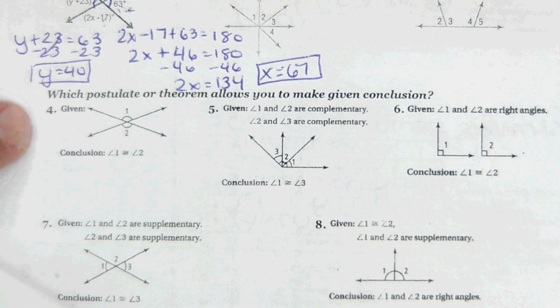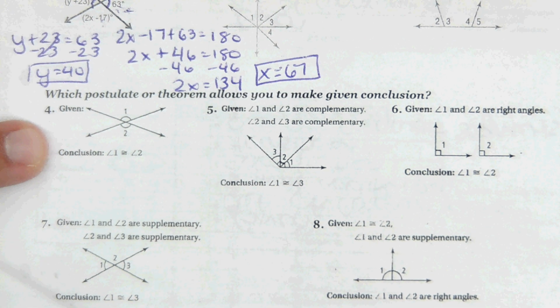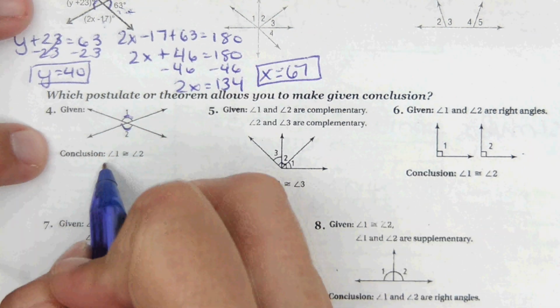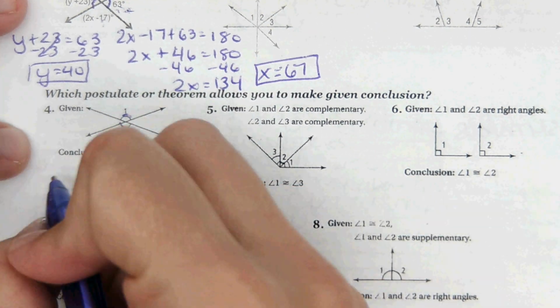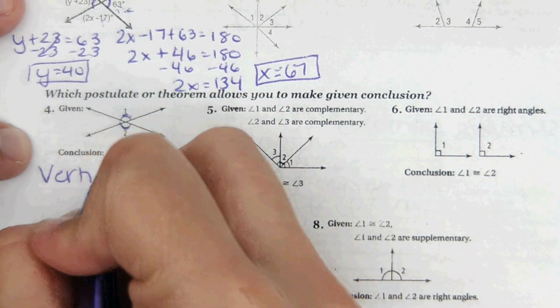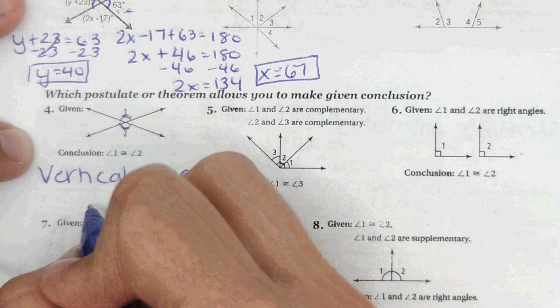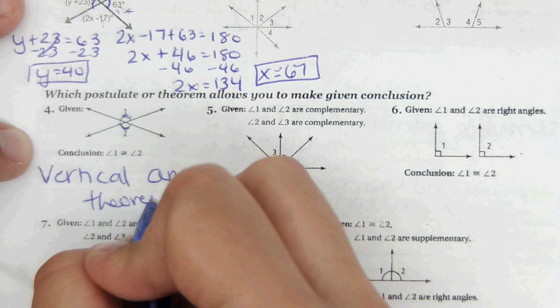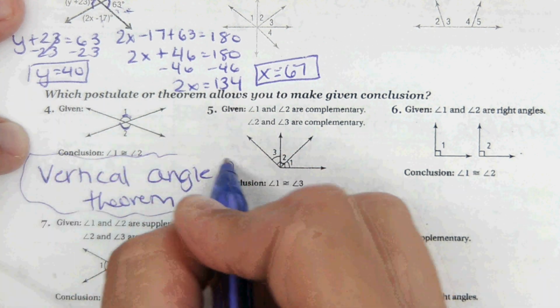Okay, next. In the next portion, we're just going to look at different situations and determine the theorem or postulate that would allow us to come to whatever conclusion they give us. So for number 4, it shows angle 1 and 2. Those are vertical angles, and the conclusion is that they're equal or congruent. So the reason why those are equal is the vertical angle theorem. Again, most popular one. It comes up a lot.